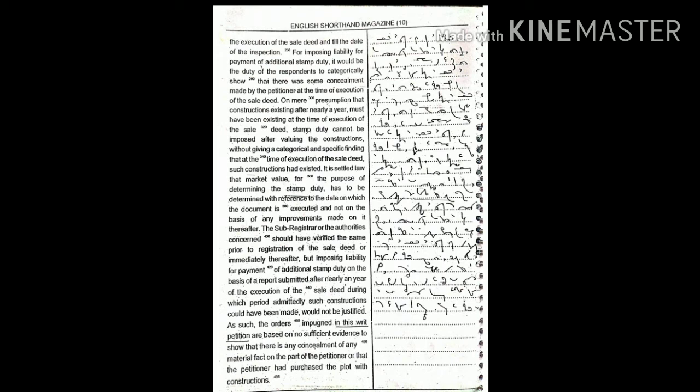deed or immediately thereafter, but imposing liability for payment of additional stamp duty on the basis of a report submitted after nearly a year of the execution of the sale deed, during which period, admittedly, such construction could have been made, is not justified.